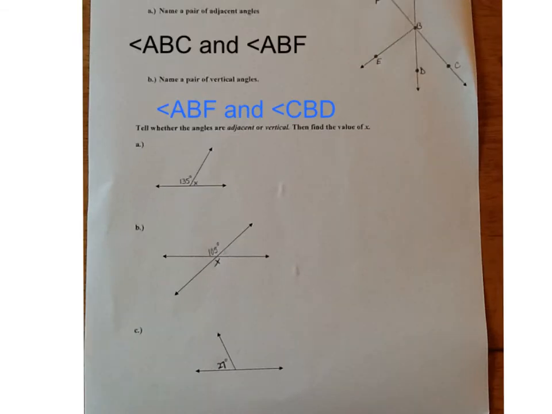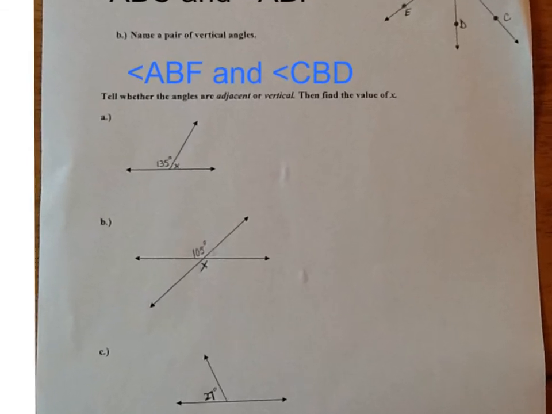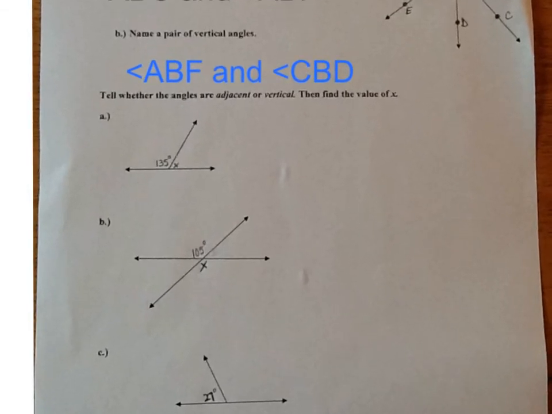Okay, our next part says to tell whether the angles are adjacent or vertical, and then it asks us to find the value of x. So I'm just going to zoom in a little bit so we can see A. Okay, so part A, we see one angle measures 135 degrees. And then we have an angle right next to it, which we don't know yet, but it's x.